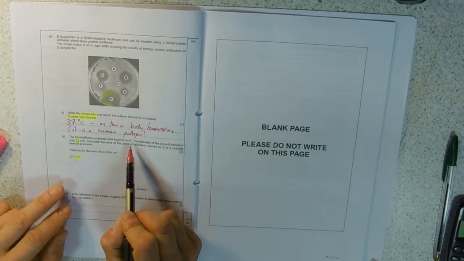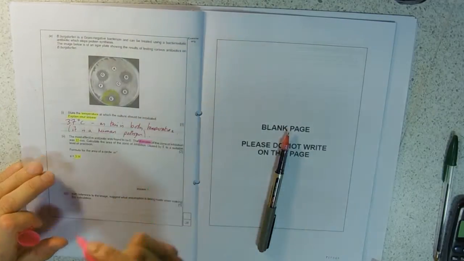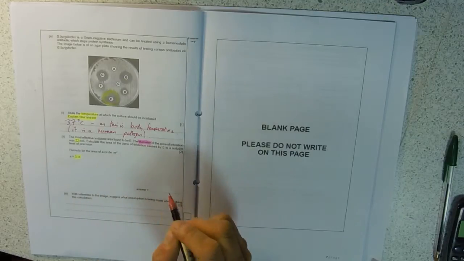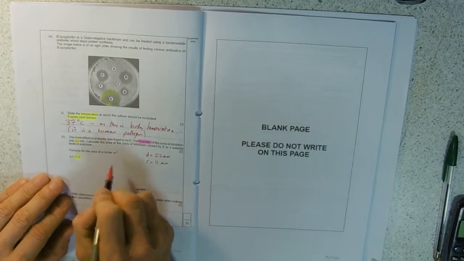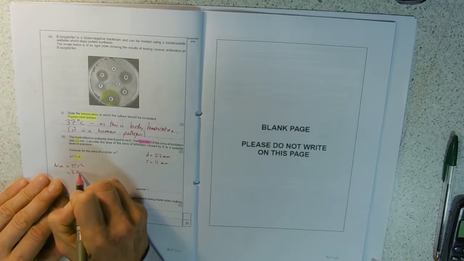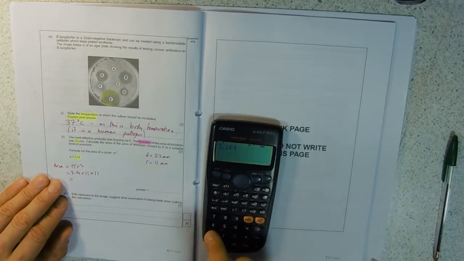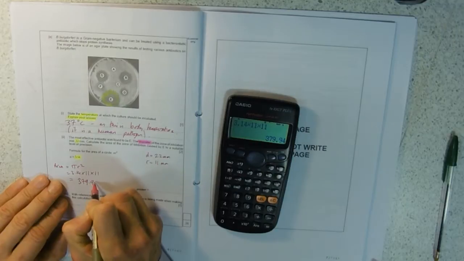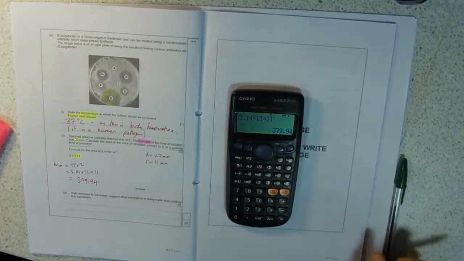The most effective antibiotic was found to be E, and the diameter of the zone of inhibition was 22. Calculate the area. So it handily gives you a formula for the area of a circle and pi, and we've got the diameter equals 22 millimeters. That means the radius is 11 millimeters. So using our formula here, the area equals pi r squared equals 3.14 times 11 times 11 equals 379.94.